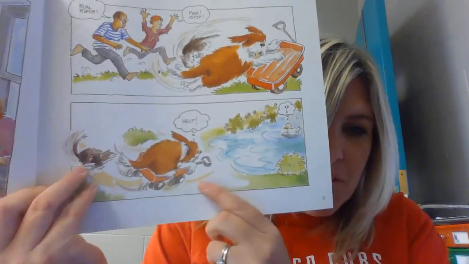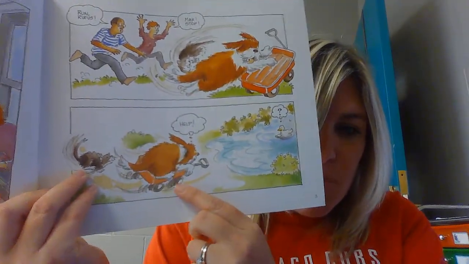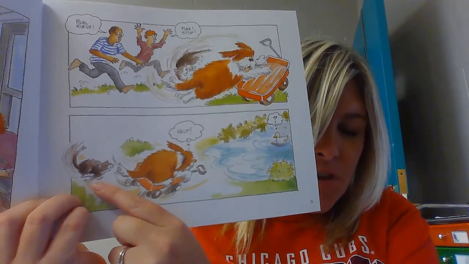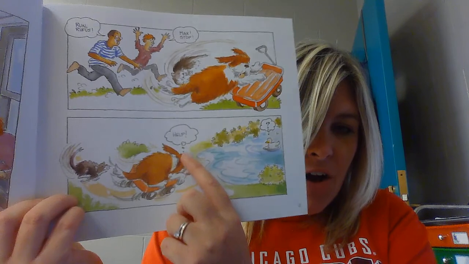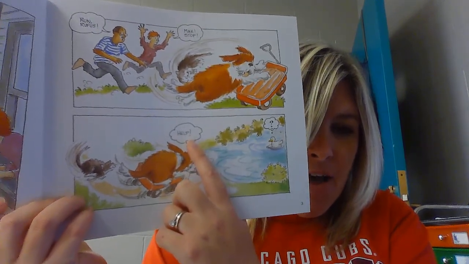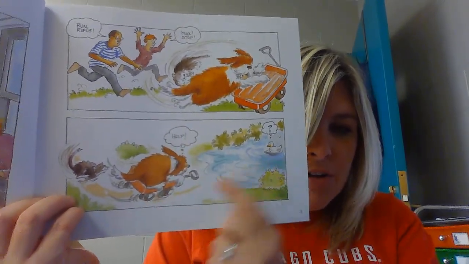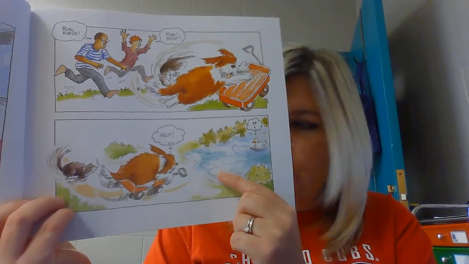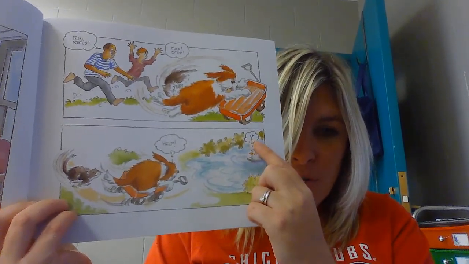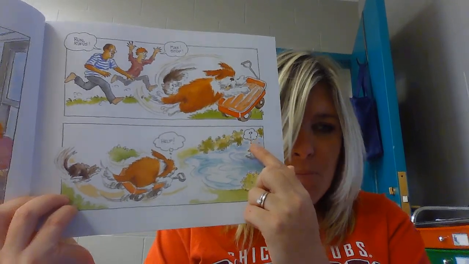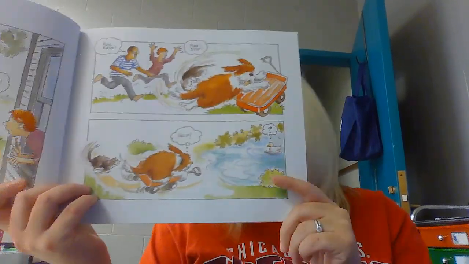And then look down here in this picture. We see two speech bubbles. So there's the cat chasing the dog. And look, the dog's now in the wagon. And the dog is saying, "Help." Oh, and look. Uh-oh, he's headed down a hill to go into a pond, I think. And there's a duck in the pond, and the duck has a question mark. Like, what's he doing?